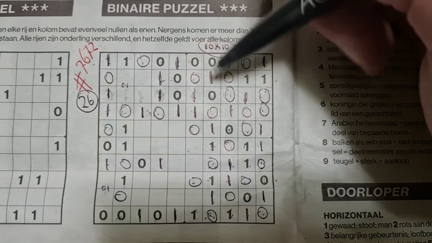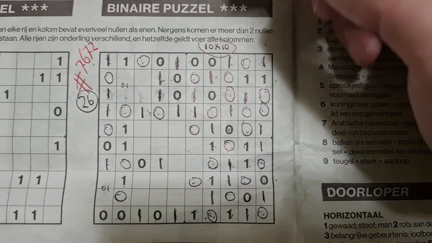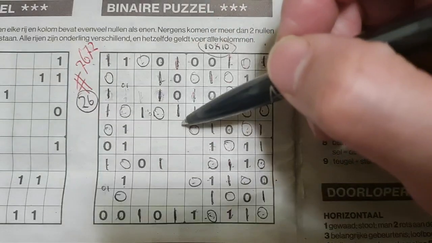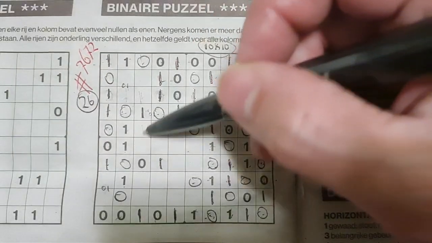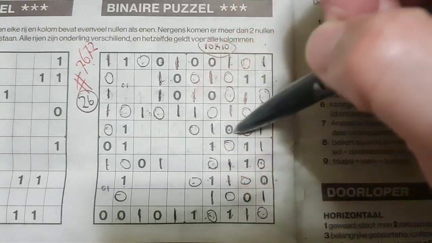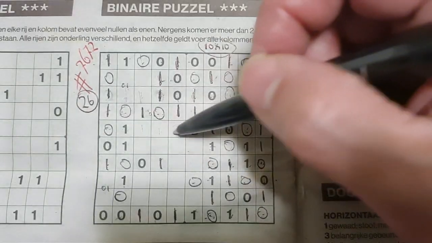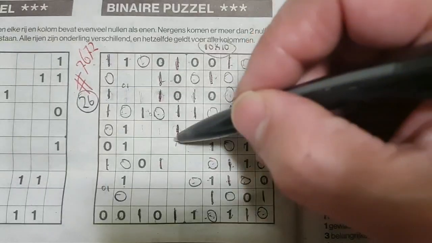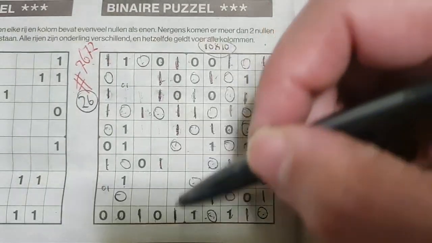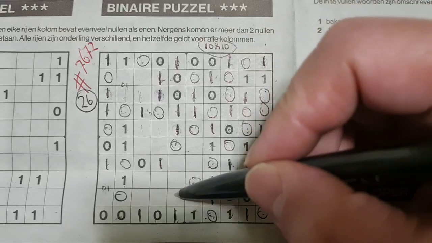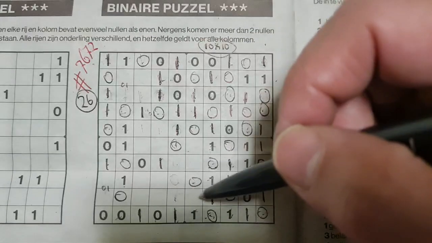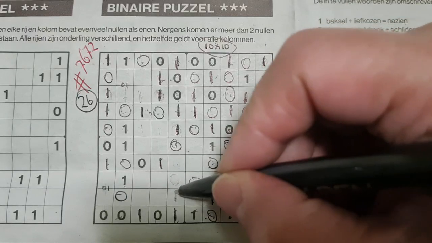Then, wow. We have here 4 O's. If I place number 5 there, then we have 3 ones in a row in this row. Not allowed, one of the rules. So this can be an O and this should be a 1. Double one, here no, there no. 4 ones we have here. If I place number 5 there, then we have 3 O's in a row in this column. Not allowed, one of the rules. So this can be a 1 and this should be an O.